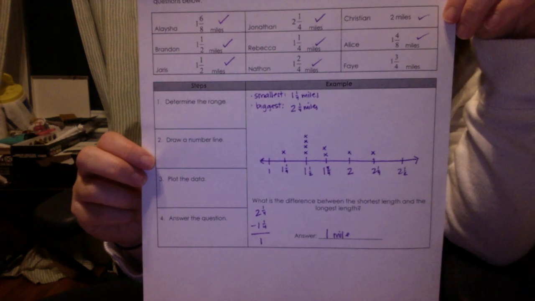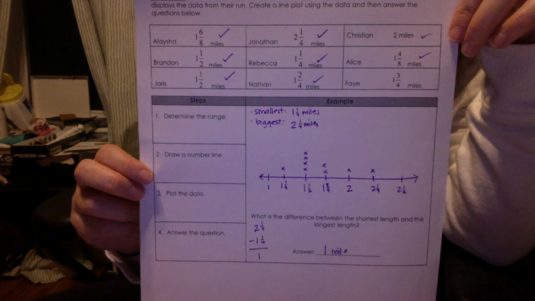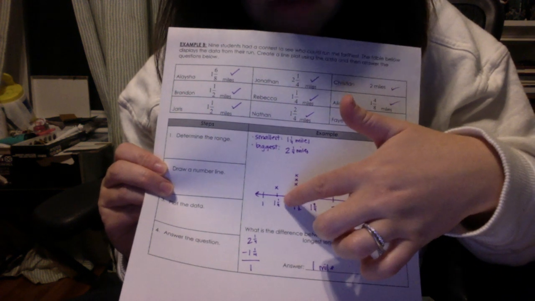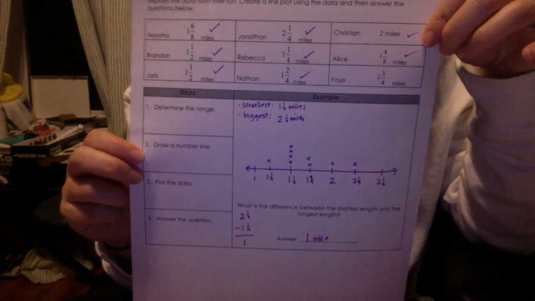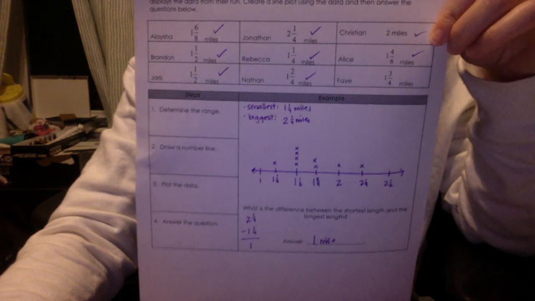Then the last question on the bottom says, what's the difference between the shortest length and the longest length on the line plot? I looked for the longest length, which is 2 1/4, and the shortest length, which is 1 1/4, and I subtracted them. That's how I got my answer of 1 mile, because 2 1/4 minus 1 1/4 is 1 mile.